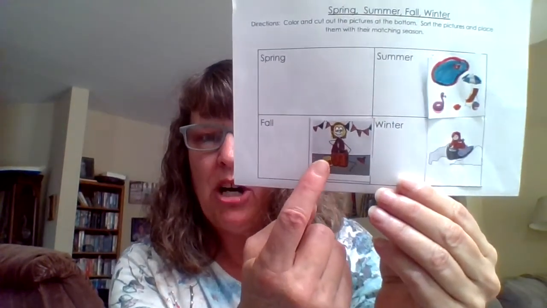All right, what's the next activity? How about this one? What is this little girl doing? Can you tell what she's doing? She is carving a pumpkin. Pumpkins come into season when the weather starts cooling off. The leaves start falling off the trees. It starts getting windy. Do you remember what season that was? That was the season of fall. Yes. We would be carving pumpkins in the fall. That's when Halloween is, in the fall. So we're going to put our pumpkin carving friend right here in the fall box.